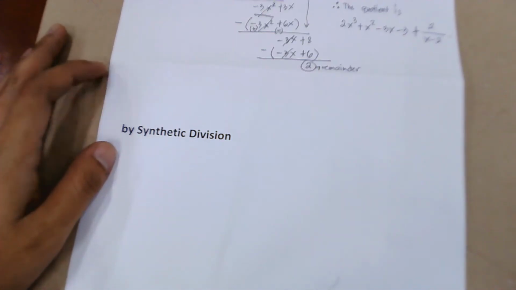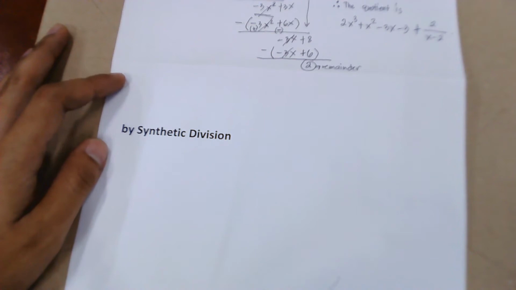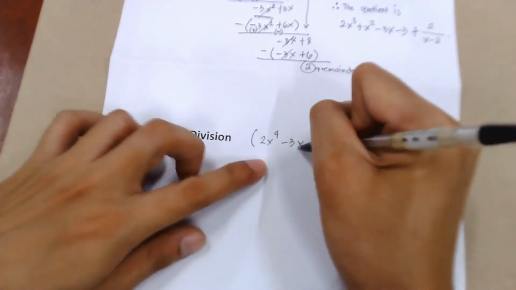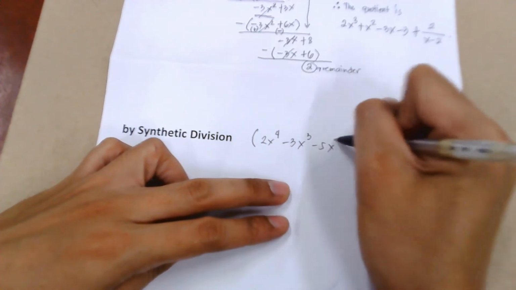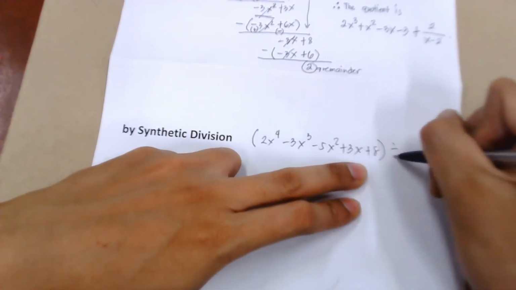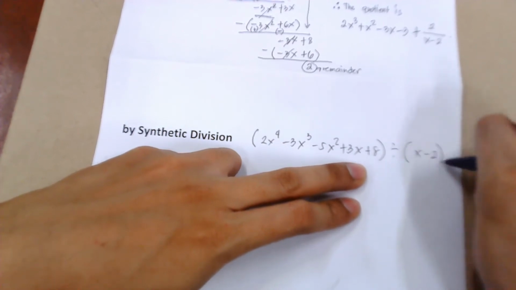Synthetic division is the shorthand method to divide polynomials. This is easier than the long division method. However, there is a limitation that keeps this method from being a complete replacement for long division. 2x to the power 4 minus 3x cubed minus 5x squared plus 3x plus 8 divided by x minus 2.